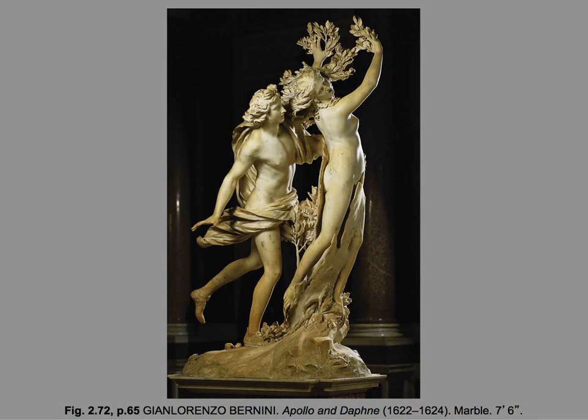So as an example, this Baroque marble sculpture by Bernini, which is at the Borghese Gallery in Rome, of Apollo and Daphne, has a great sense of stopped motion, or stopped time.